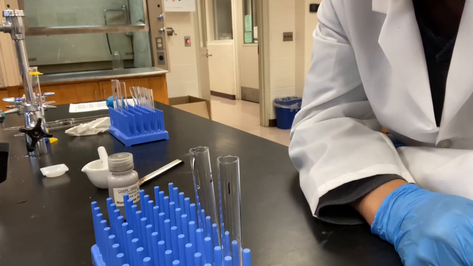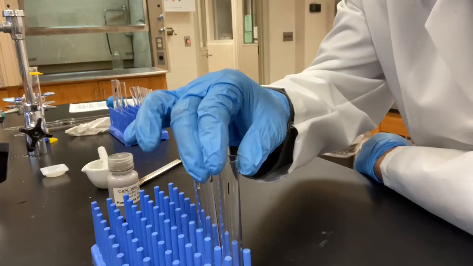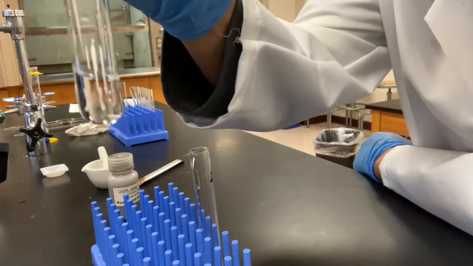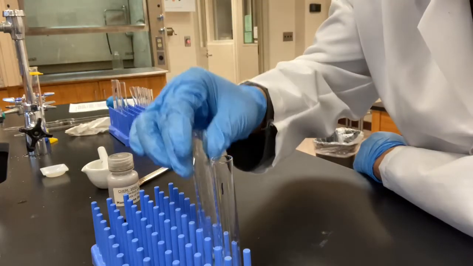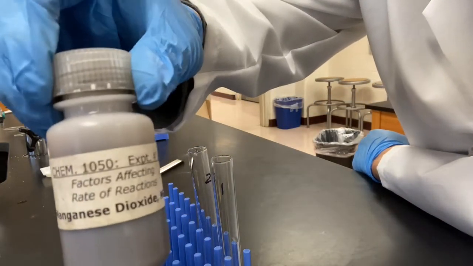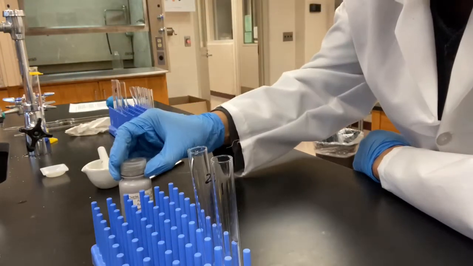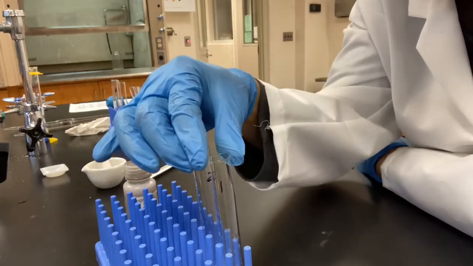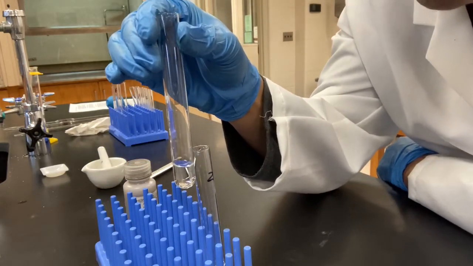So we will do 2 experiments. One, hydrogen peroxide by itself. Two, hydrogen peroxide with some catalyst added. The catalyst we use is manganese oxide. So let's take a look at the hydrogen peroxide by itself to see if you can observe any bubbles.